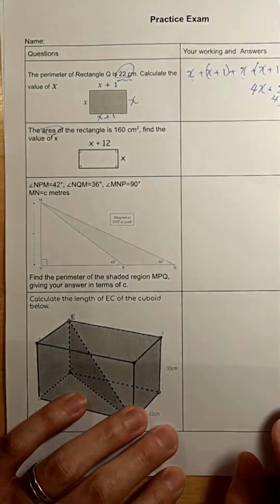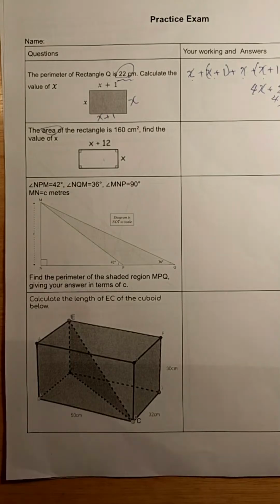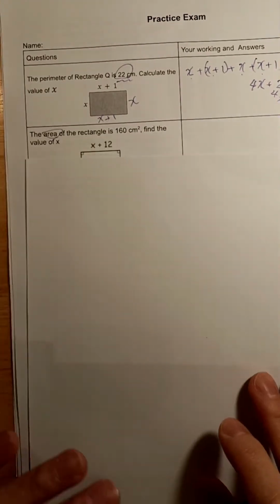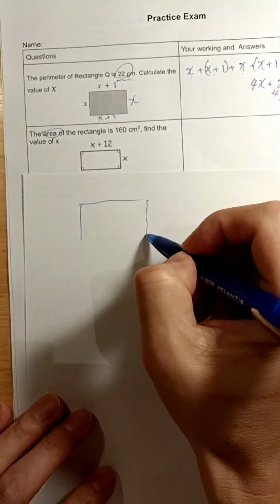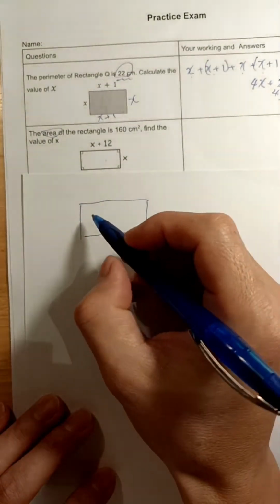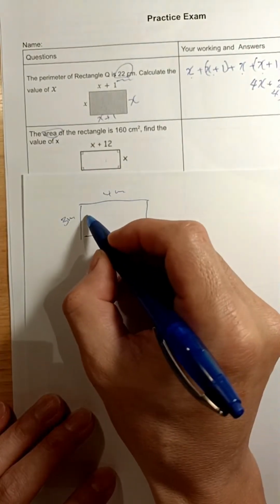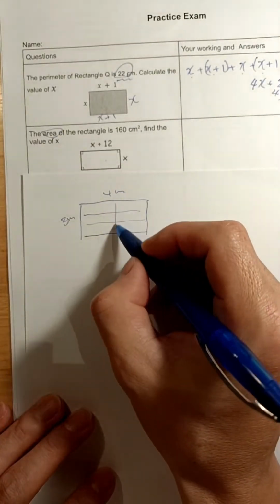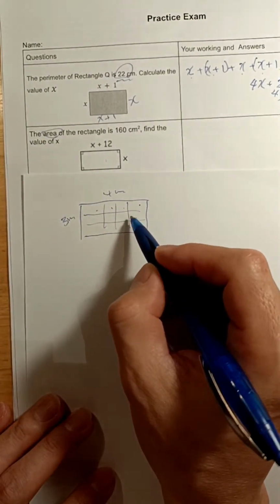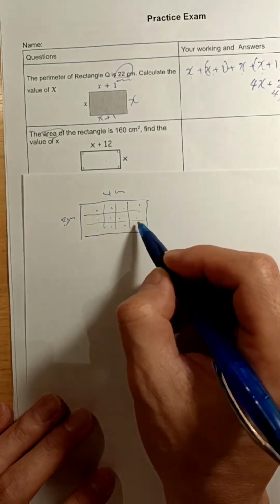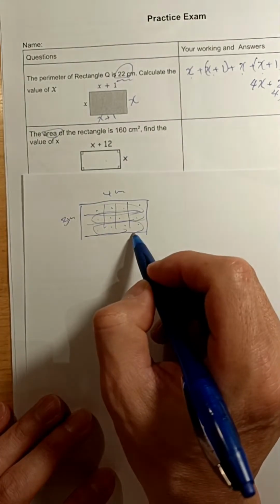So this one is area. What does area mean? Area is the square units which fit in the shape, isn't it? So for the area of the rectangle, if this is 3 meters and 4 meters, you are finding the number of square units which fit in the shape, which is 3 sets of 4 squares here.